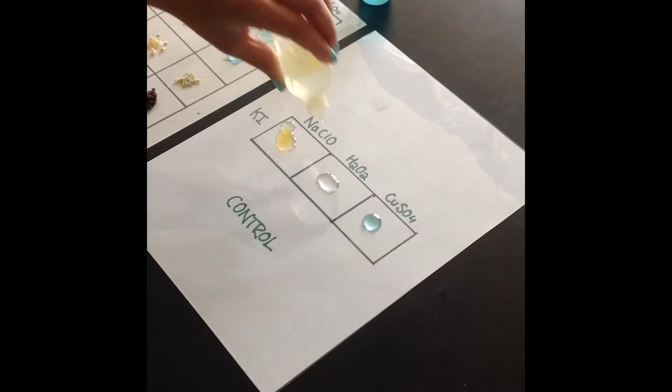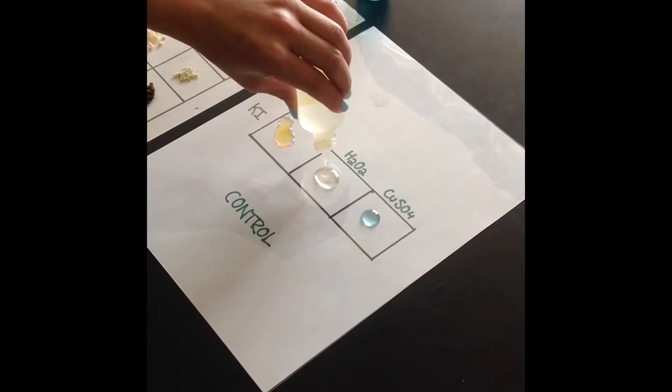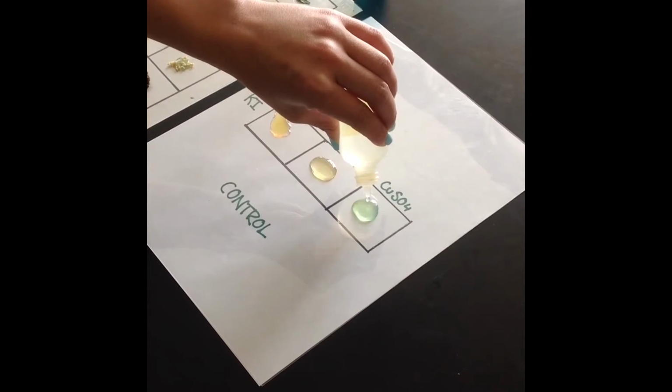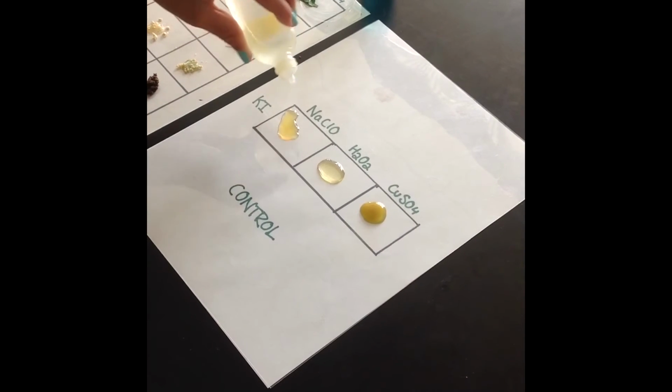If the reactants and liquid turn black, the reactant contains starch. This is proven by our control, since when potassium iodide is added to actual starch and the chemical, it turns black.